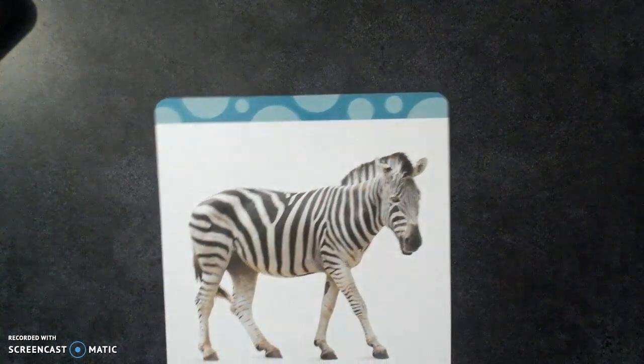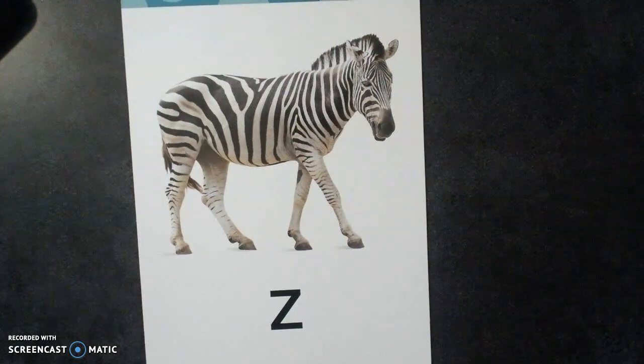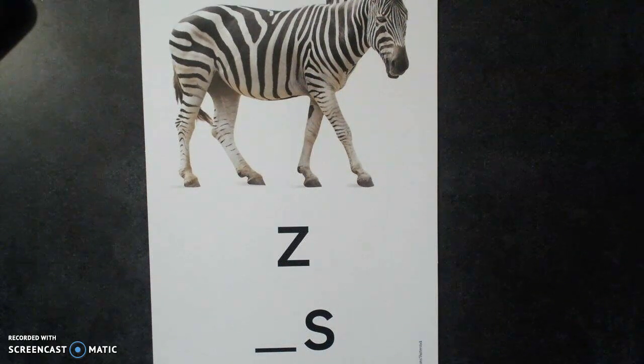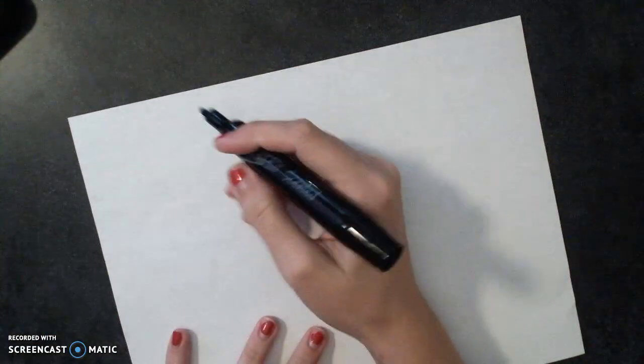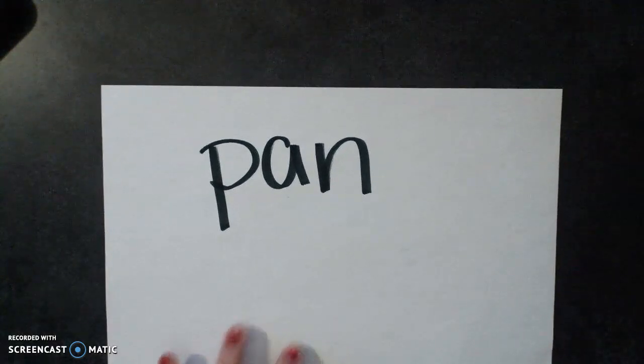Okay, so now let's go over another sound. So now we have a zebra. And zebra starts with that Z sound. But if we keep looking, an S at the end of a word can also make that Z sound. Okay, so let's try it with a different word. So instead of cat, I'm going to write the word pan. Pan, right? Again, that means one pan.